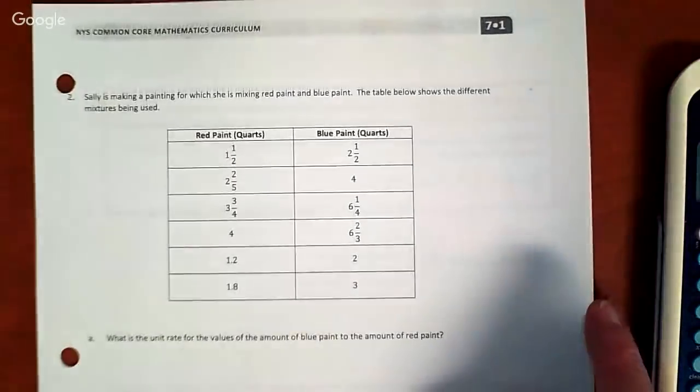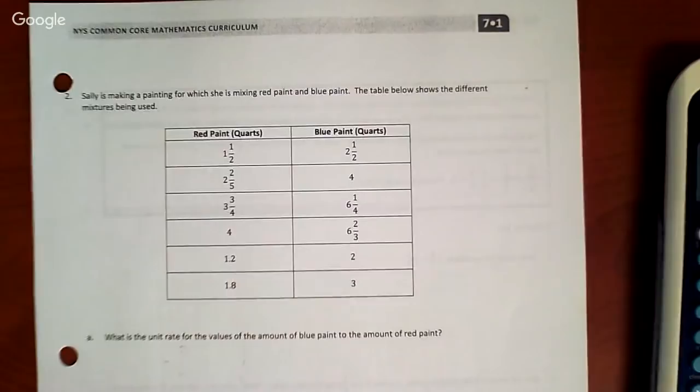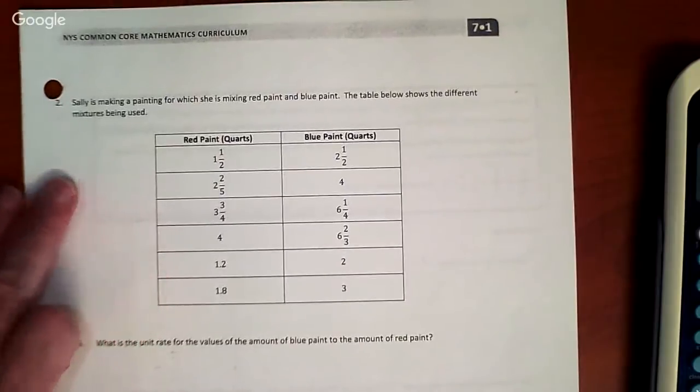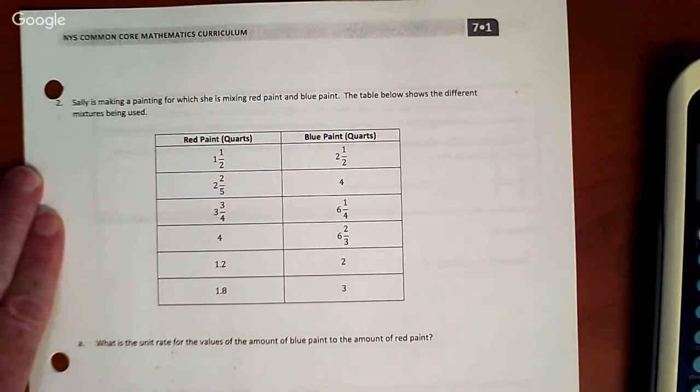Next. So Sally is making a painting for which she is mixing red paint and blue paint. The table below shows the different mixtures being used. What is the unit rate for the values of the amount of blue paint and the amount of red paint?